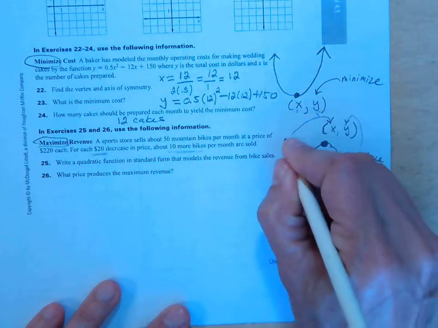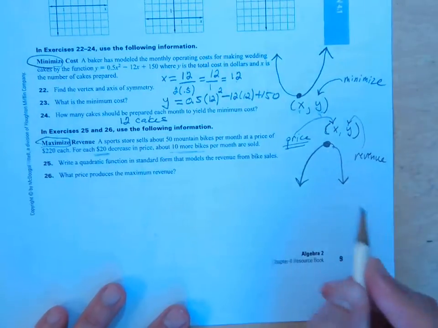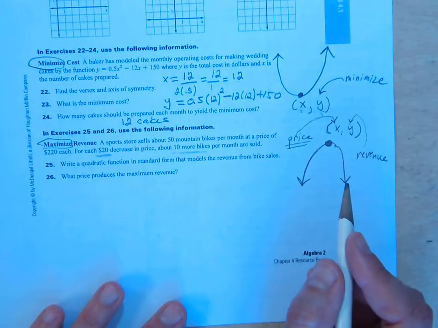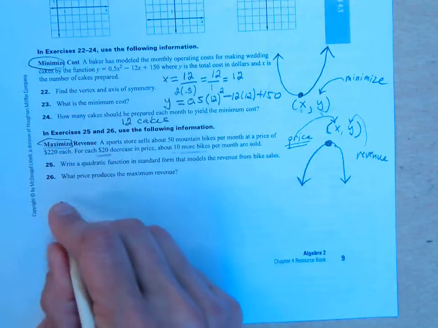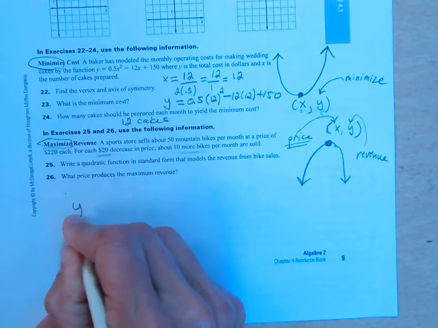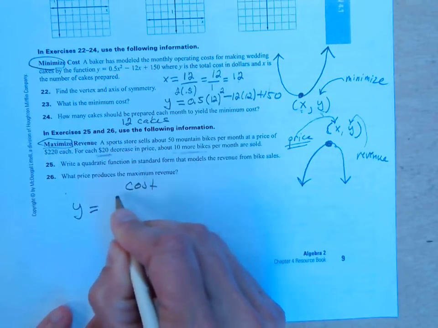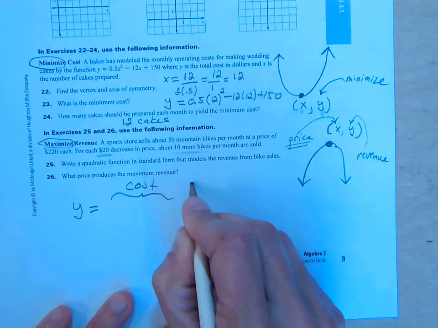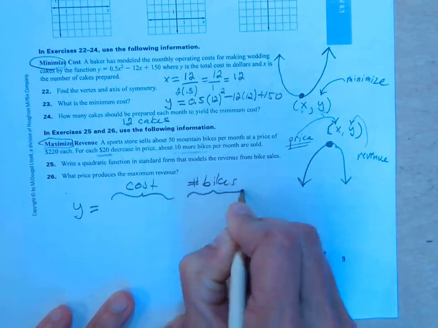So this is the price. So our revenue Y equals, we want to multiply an expression for the cost times an expression for the number of bikes.